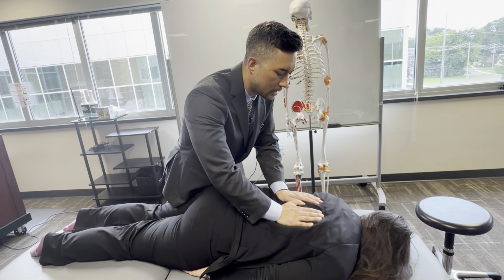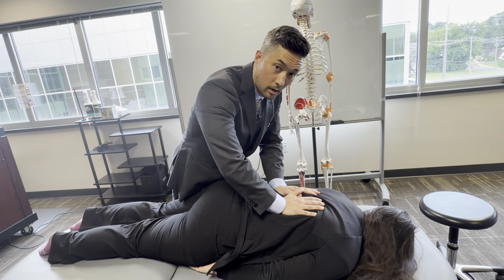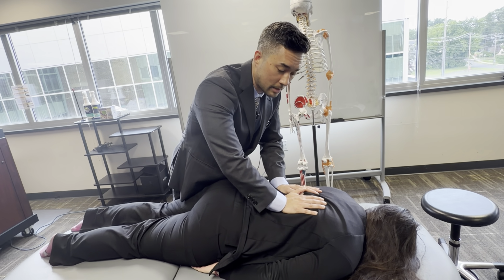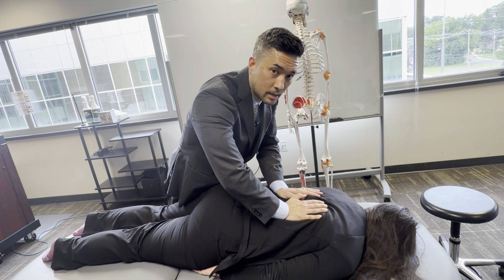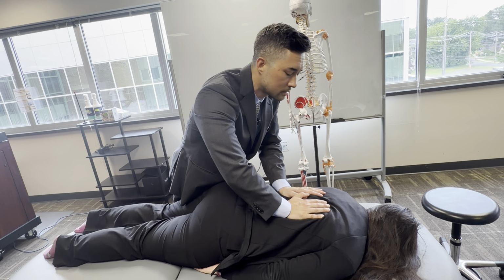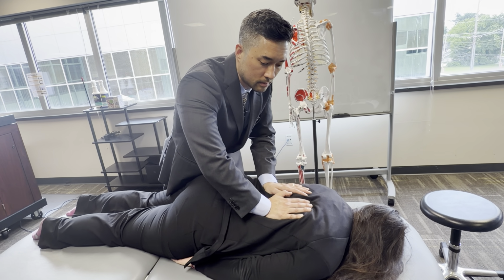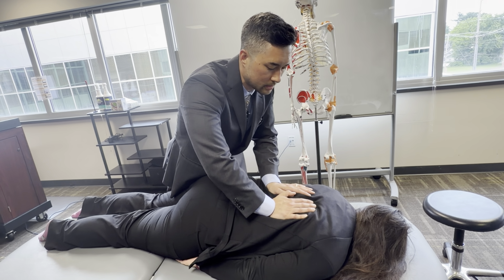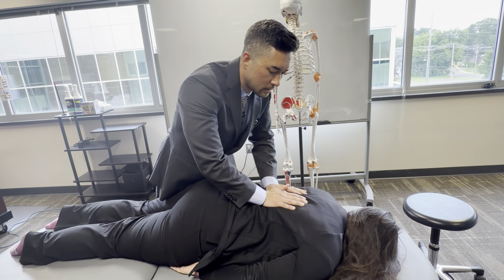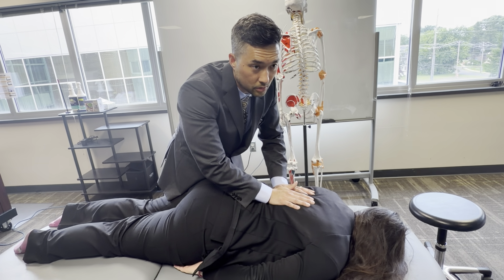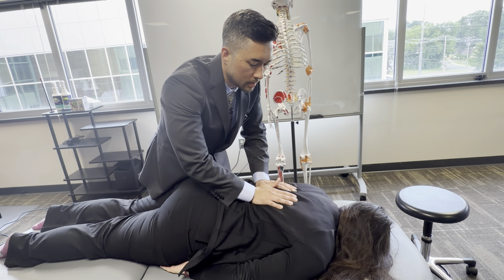So if we check rotation, she's got an ease going clockwise, bind going counterclockwise. If I want to treat direct with direct MFR, I'm going to go superior to the right and counterclockwise. Now that is direct because I'm stacking the barriers, and you can hold and follow that fascial motion. Might be very subtle. And we hold for at least 30 seconds plus until we feel a release. If I want to go indirect, I go down to the left and clockwise. That's what she prefers, but you can still treat this way. All right, and then again, I follow that motion and I wait for a release to happen.